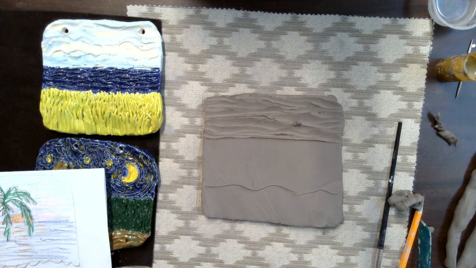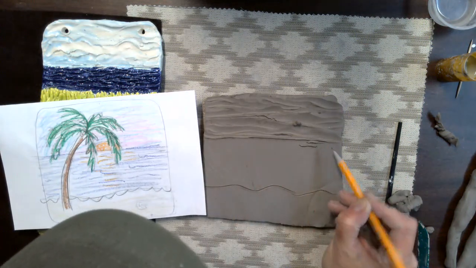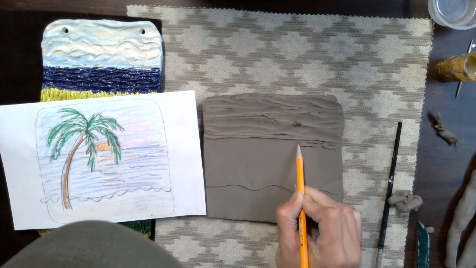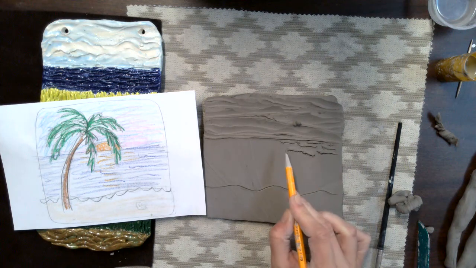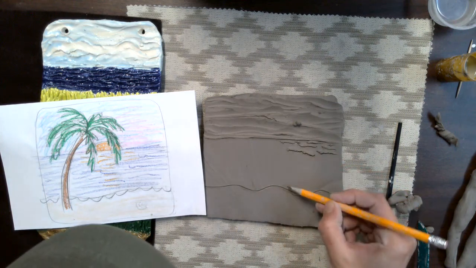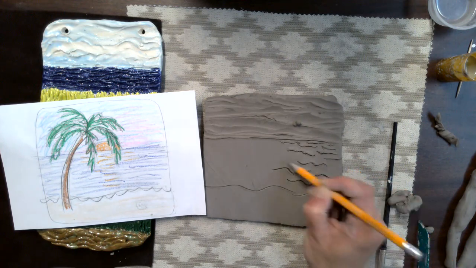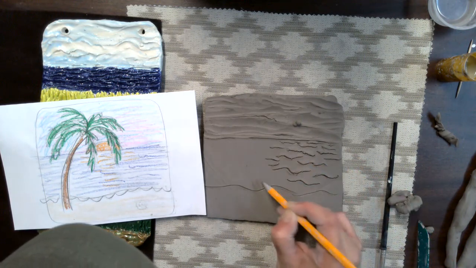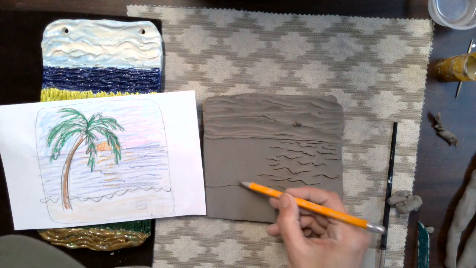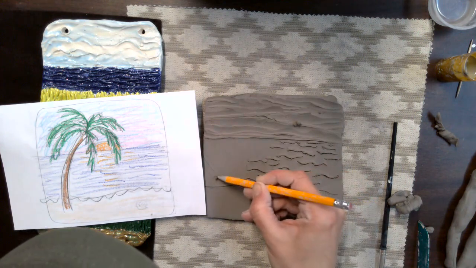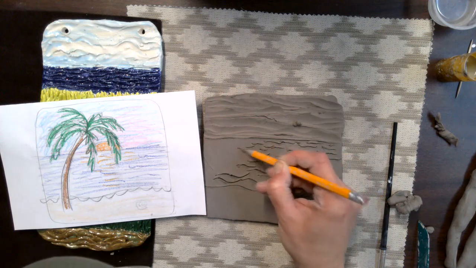My water, I'm going to use a pencil and make some waves. Now, the other thing we learned about space and distance is that things that are farther away look smaller. So my waves in the back will be shorter and thinner than my waves in the front. So you'll want to draw them with the pencil or a tool or your finger, but keep in mind the rules of space and distance. Big in the front, smaller as it gets farther away from the viewer.